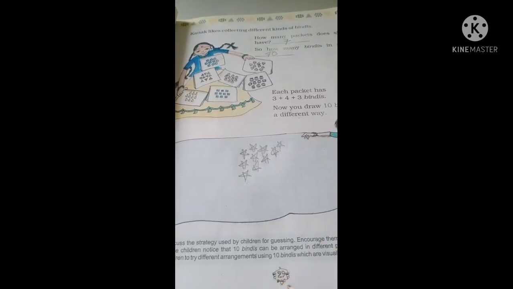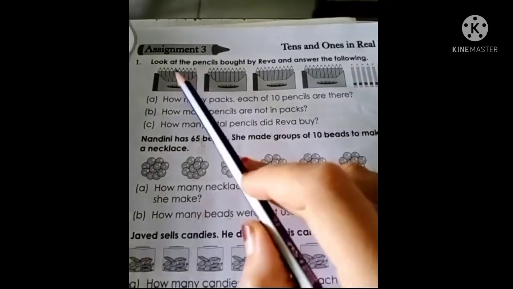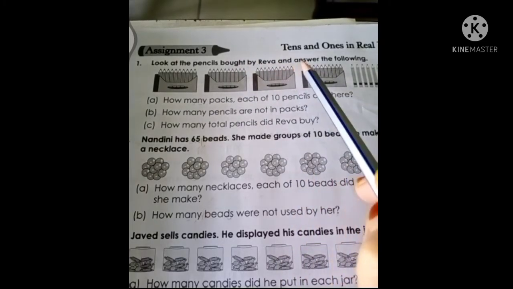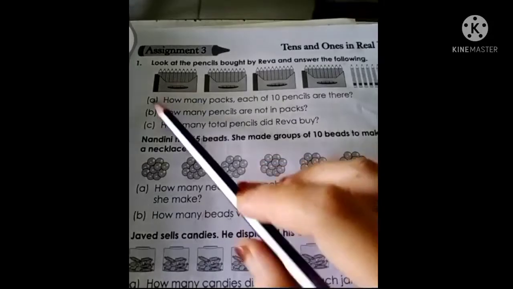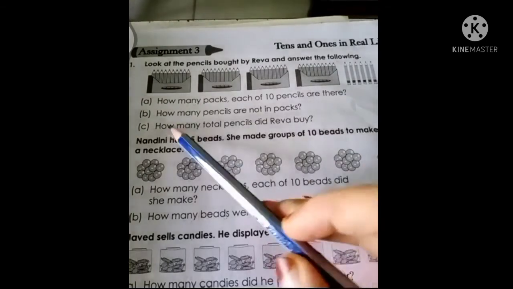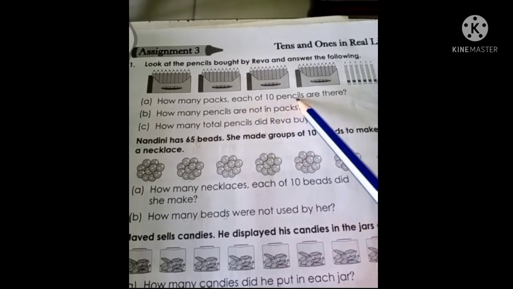Okay, now students, I have completed your chapter number 4 in the textbook, but we still have some CW exercise regarding chapter number 4, right? So that I am explaining to you. Let's see the remaining exercise. The question is: look at the pencils bought by Reva and answer the following. We have to see how many pencils Reva bought and answer the questions. First question is: how many packs each of 10 pencils are there? So we have to find out, in short, how many packets of 10 pencils.